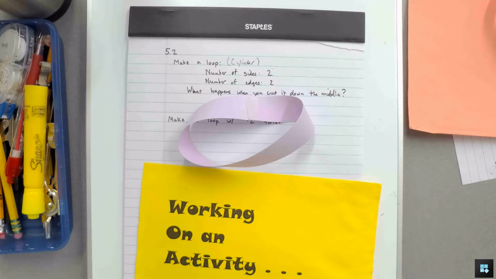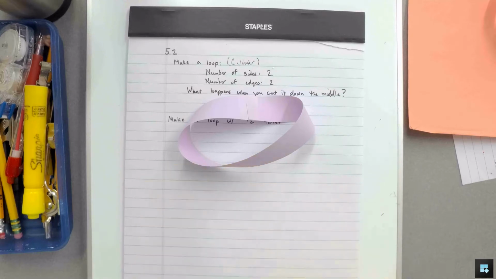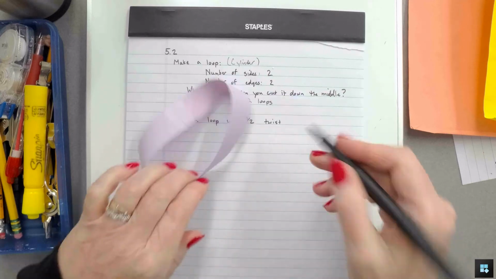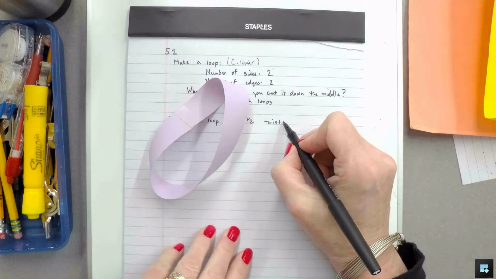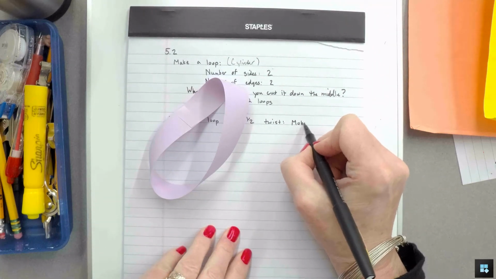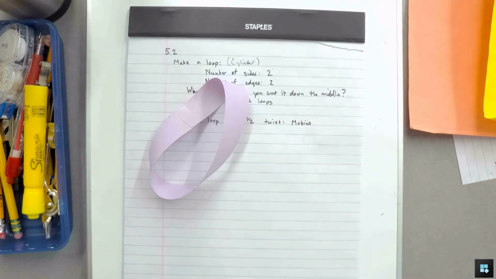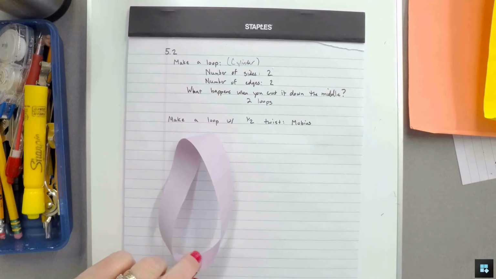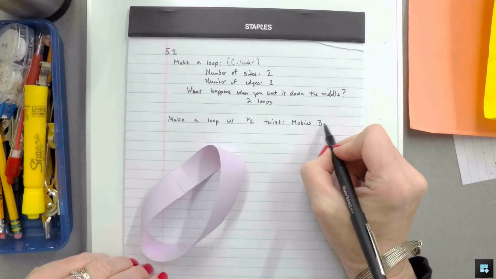This has a special name. Has anybody heard this, seen this before, or know what it's called? What is it called? Mobius band. Very nice, Mobius band. It shows up in sci-fi a lot. I don't know if a lot. It shows up regularly. It was in, I think, Avengers. It's in the Wheel of Time series that I'm reading now.